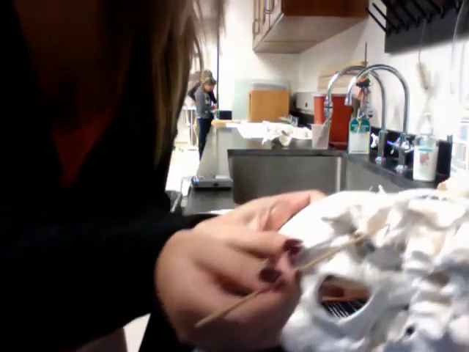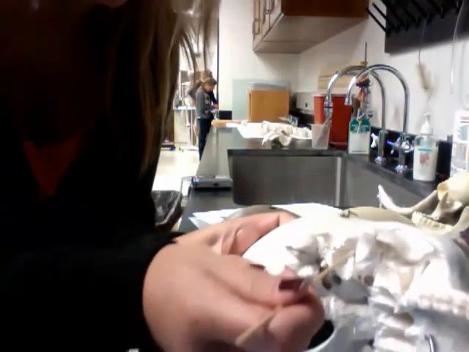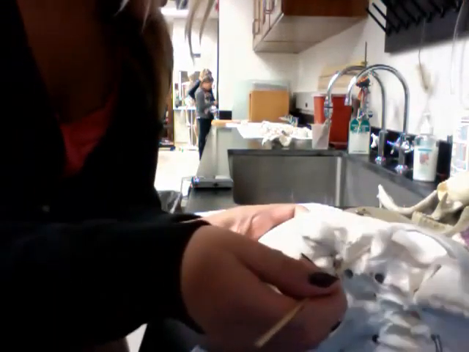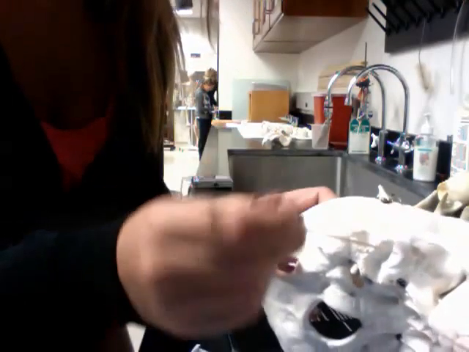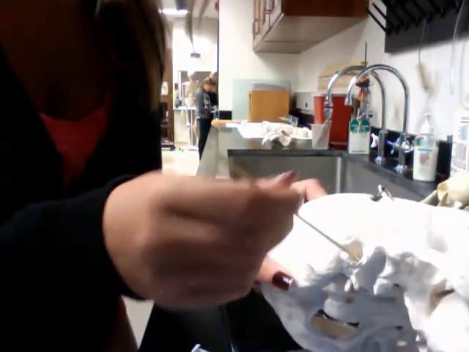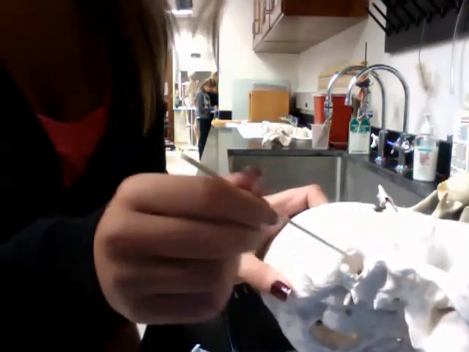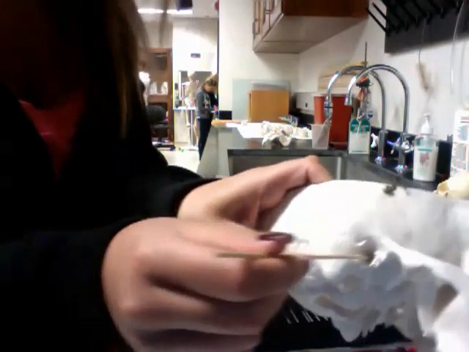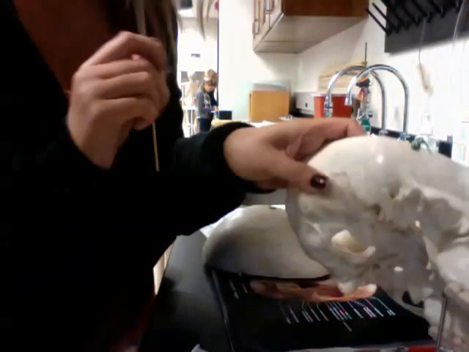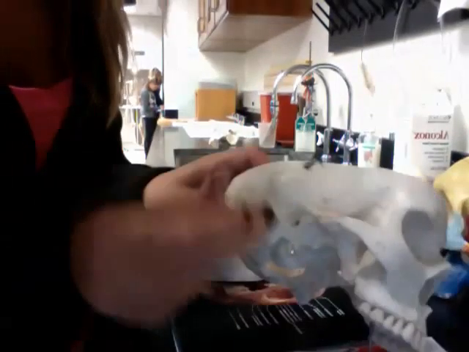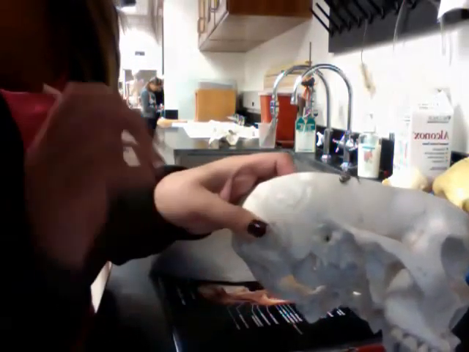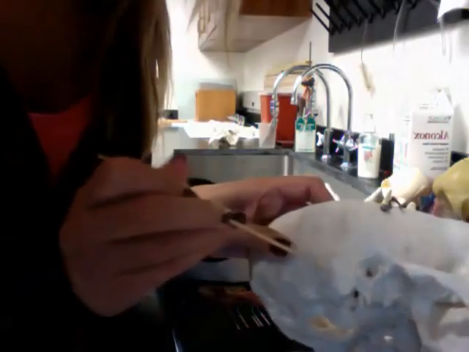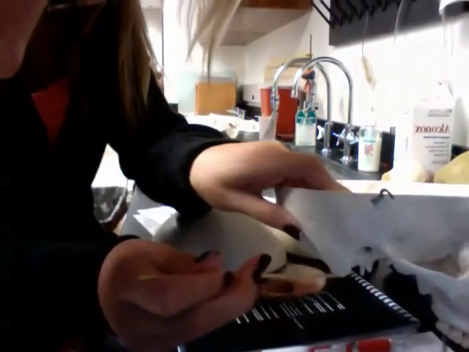It's a kind of big indent, right next to the external auditory meatus, which is right there. Then we have the zygomatic process, which is right here. We have the mastoid process, which is this little spot right here.